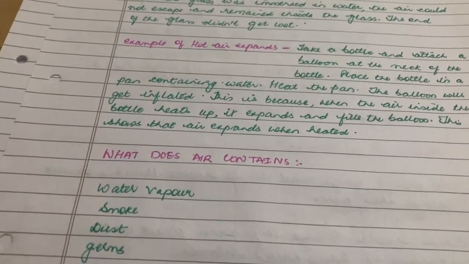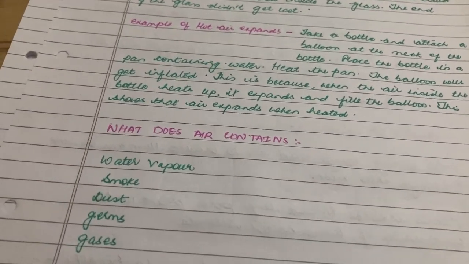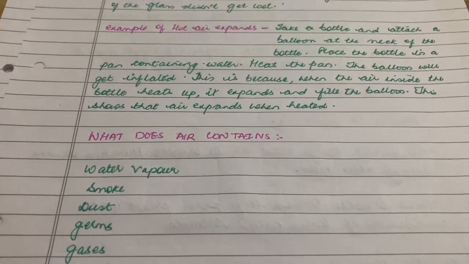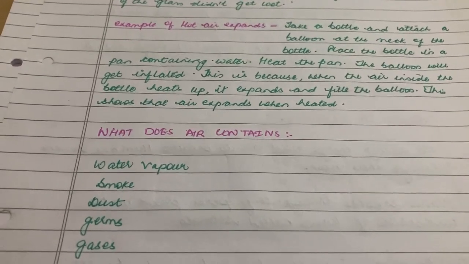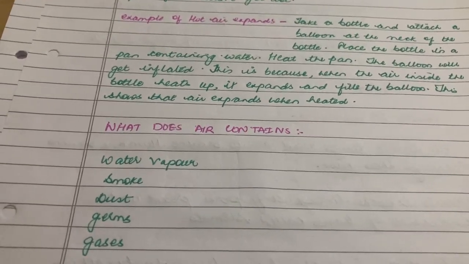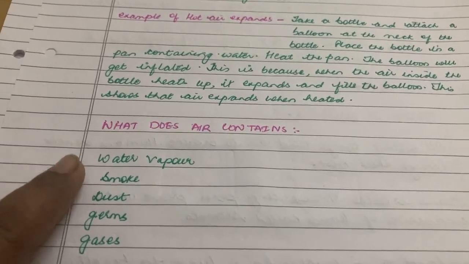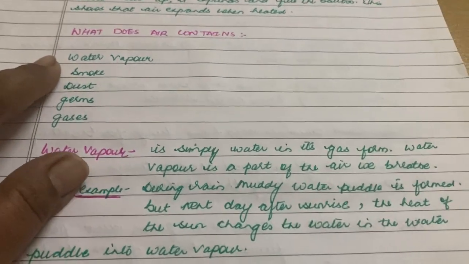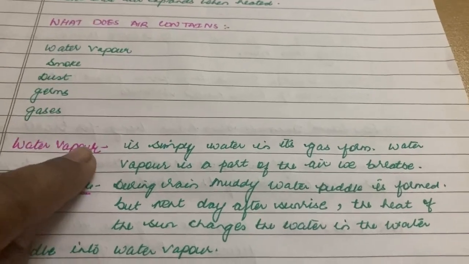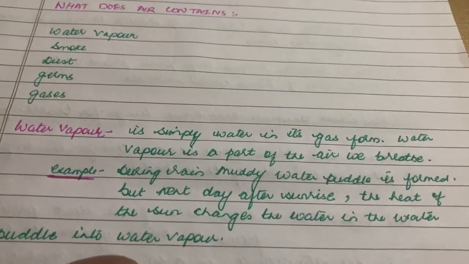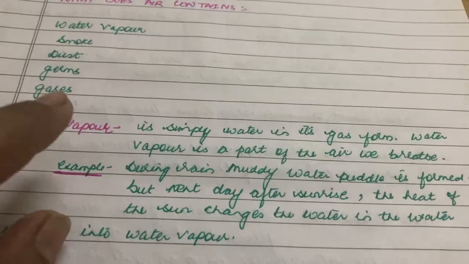Then we had discussed what air contains. So the air is a mixture of water vapor, smoke, dust, germs and gases. And what is water vapor? So water vapor is water simply in the form of gas. Water vapor is a part of air we breathe. And the example I have written is one.